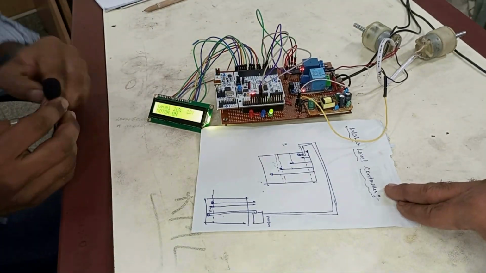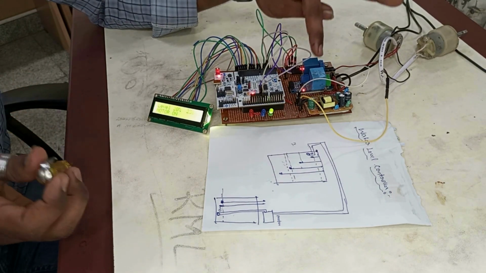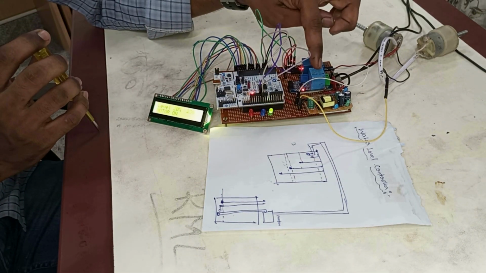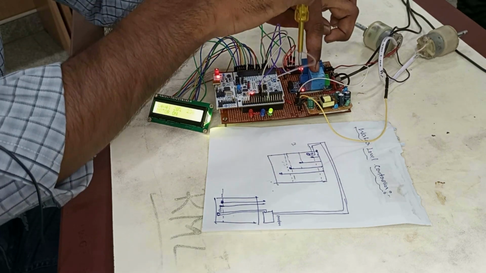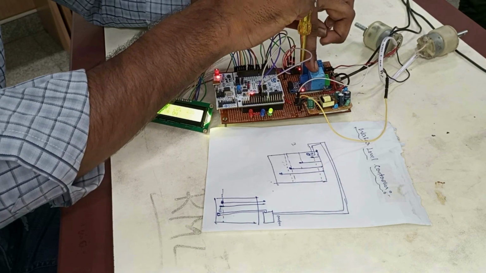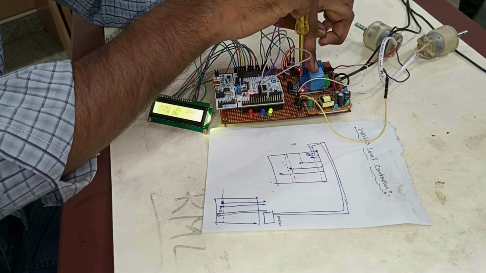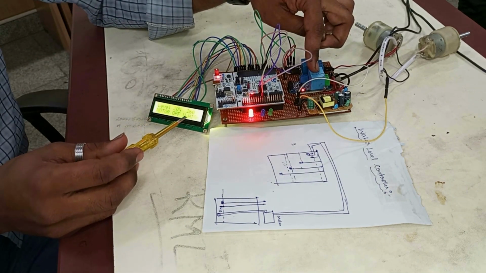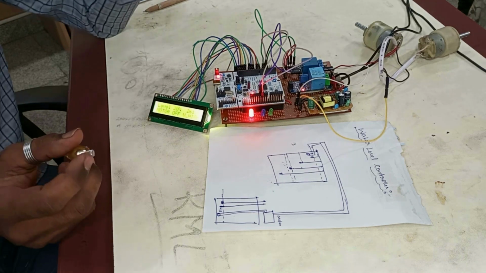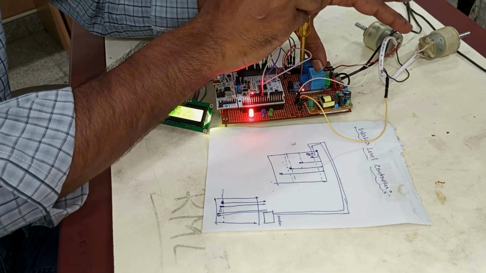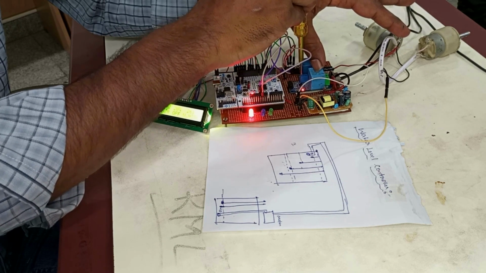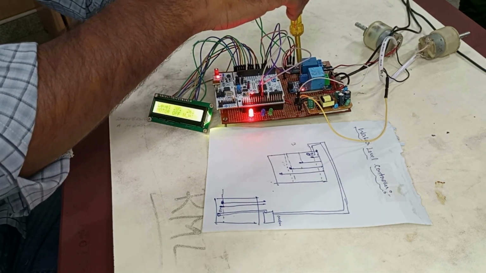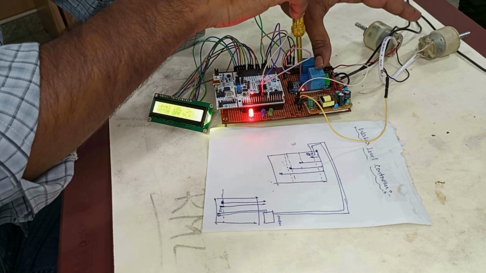For any voltage, suppose for over voltage, I don't have a way of varying the voltage here. So I will change the reference voltage of the voltage sensor. Now voltage is 260 volt. It's showing motor turn off. The voltage is high, warning. Until the voltage comes back to normal, it will show the warning, and the motor will always be off to give protection against over voltage.